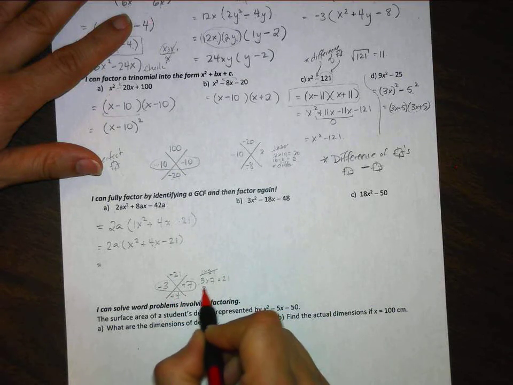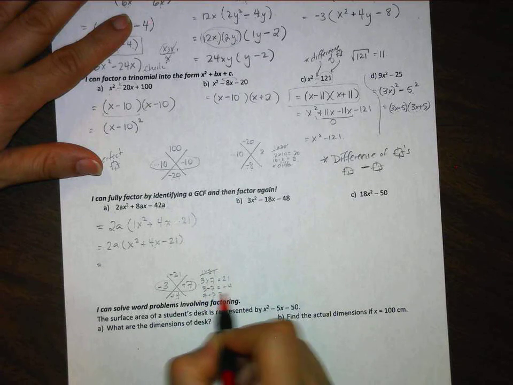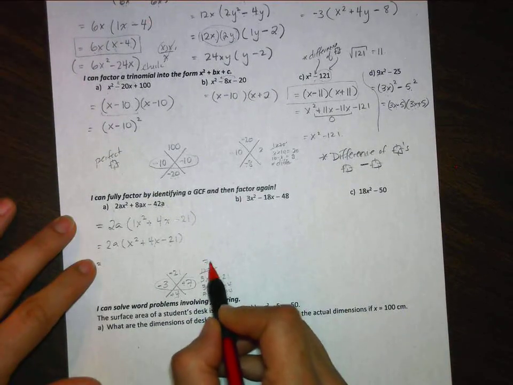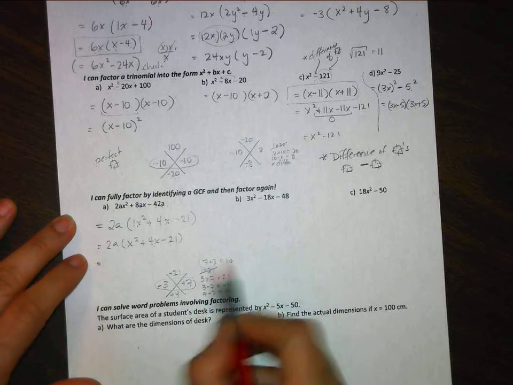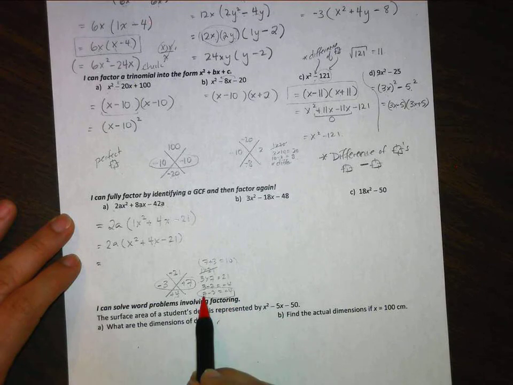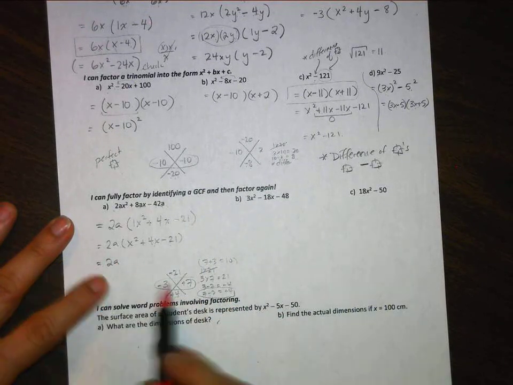All right, so what you can do is 3 minus 7, that's negative 4. 7 minus 3, that's positive 4. And it's not adding, because 7 plus 3 would give you 10. So if you want to go through all that reasoning, you could. And then you know that's the answer, a positive 7 and a negative 3. So leave the 2 out in front. We've already dealt with that.